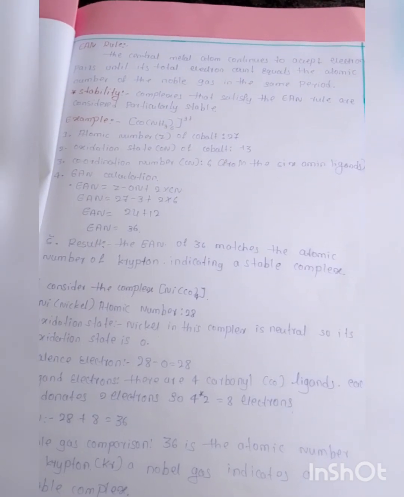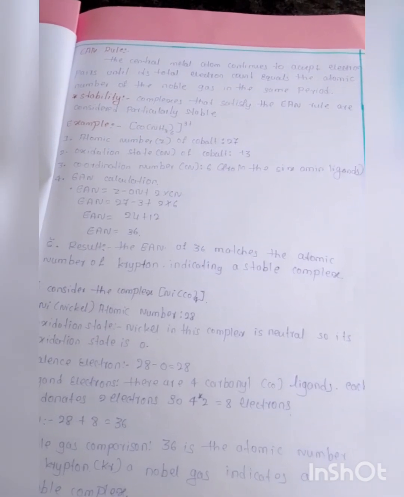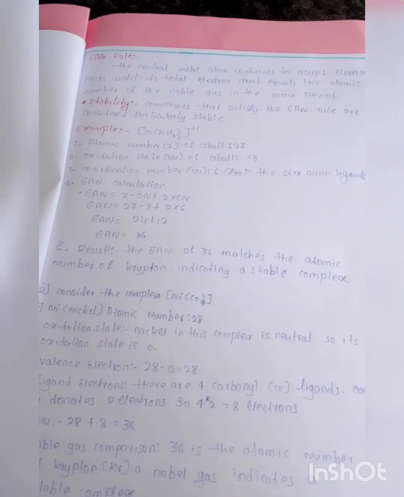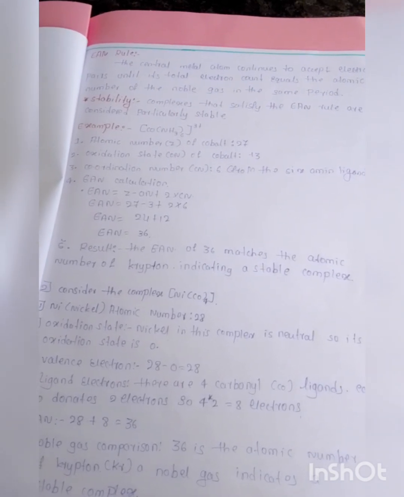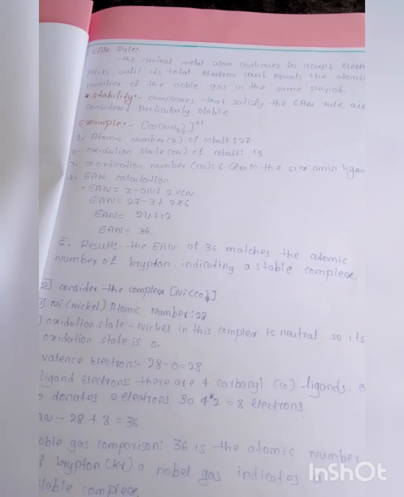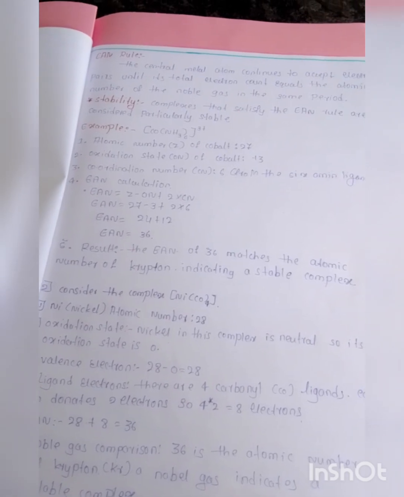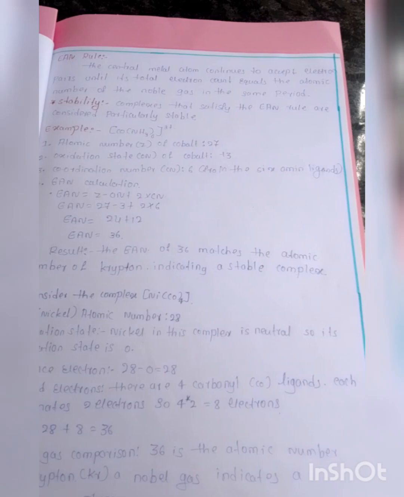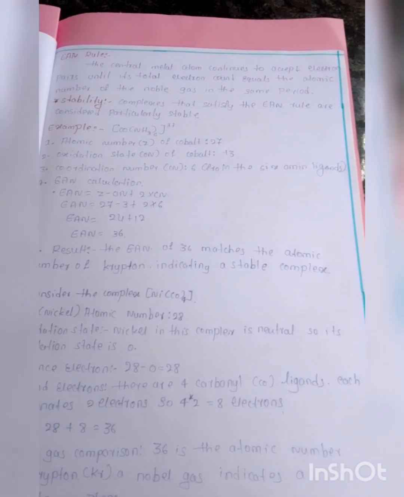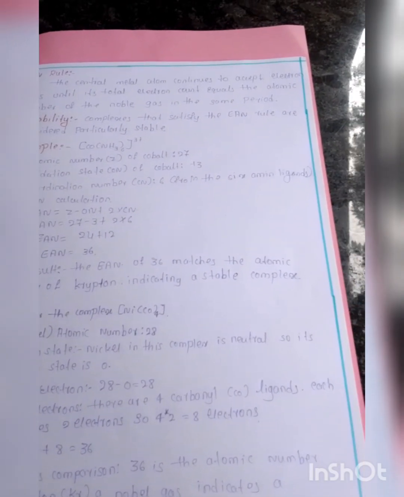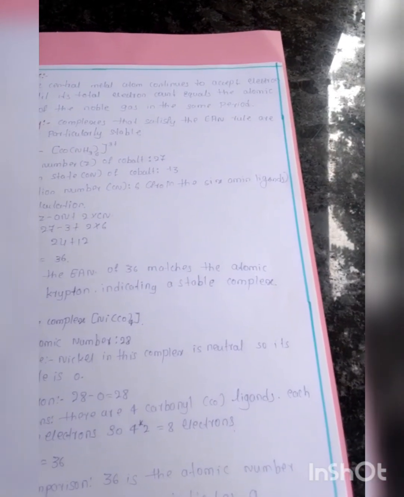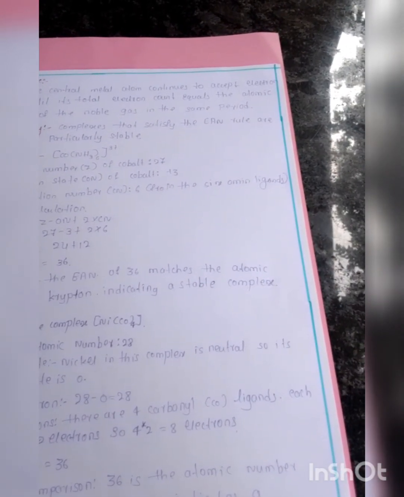Then an example of EAN calculation is [Co(NH3)6]3+. The atomic number of cobalt is 27. The oxidation state is +3. Then the coordination number is 6, from the six ammine ligands, and the result, an EAN of 36, matches the atomic number of krypton, indicating a stable complex.